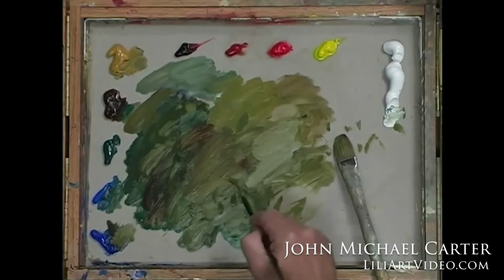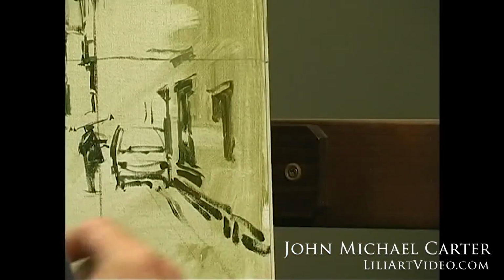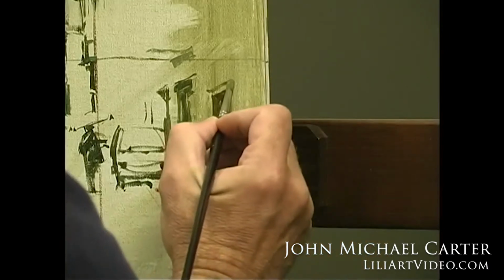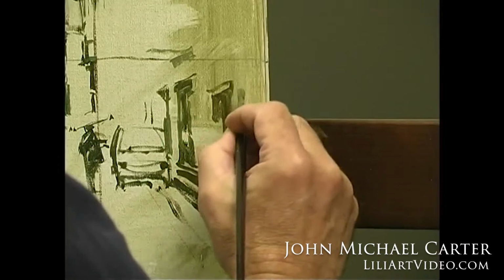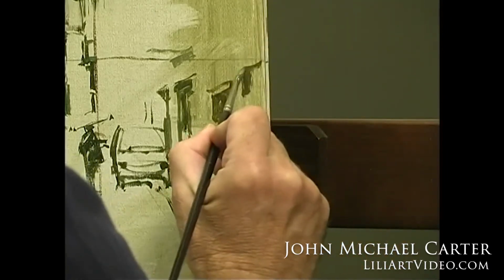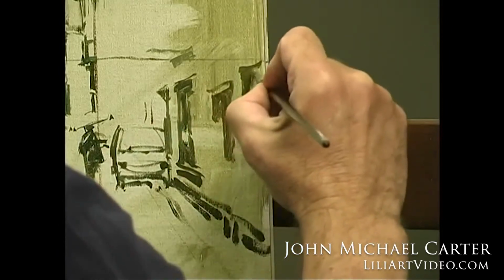It has enough tooth that it isn't too slick, and at the same time it's not so much tooth that it's hard to cover up easily.